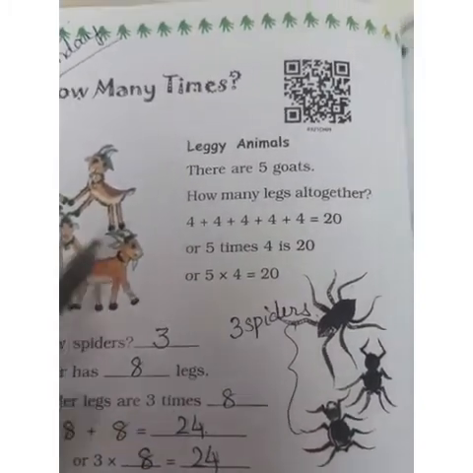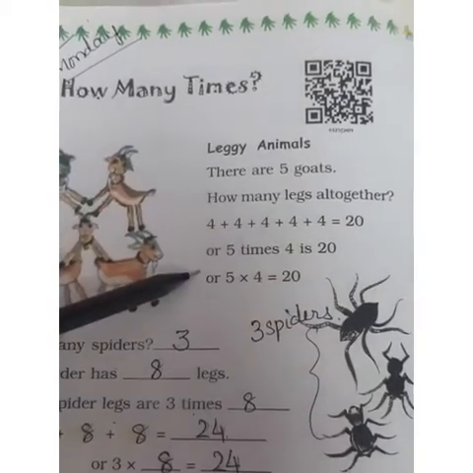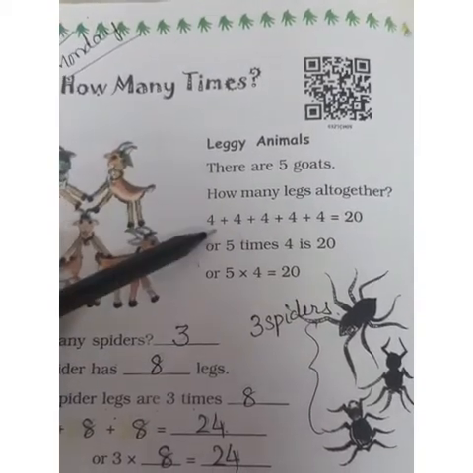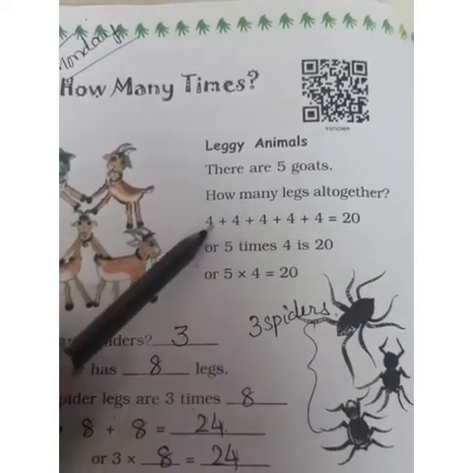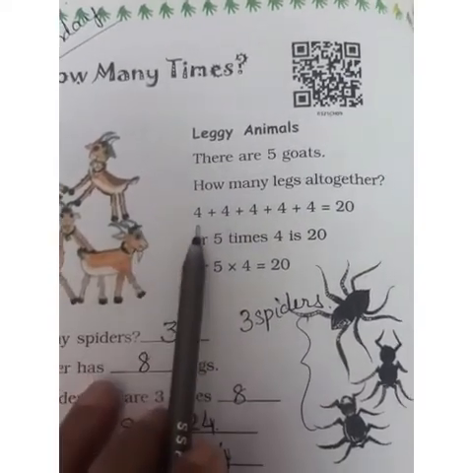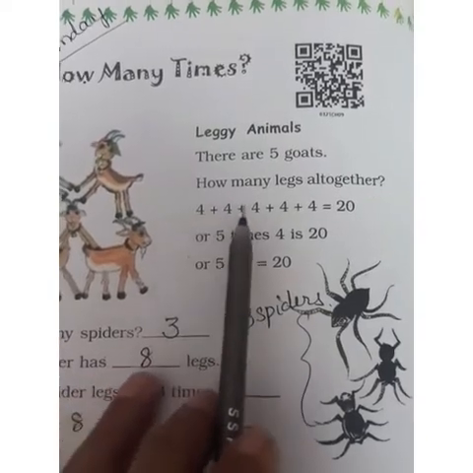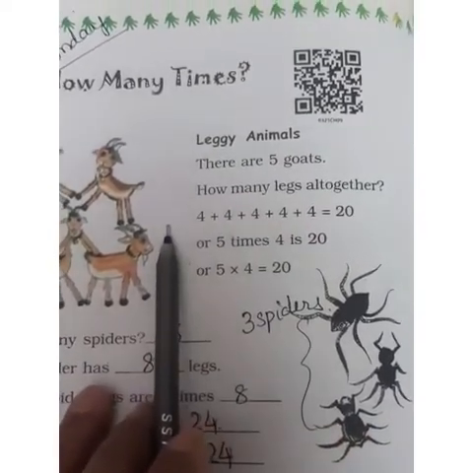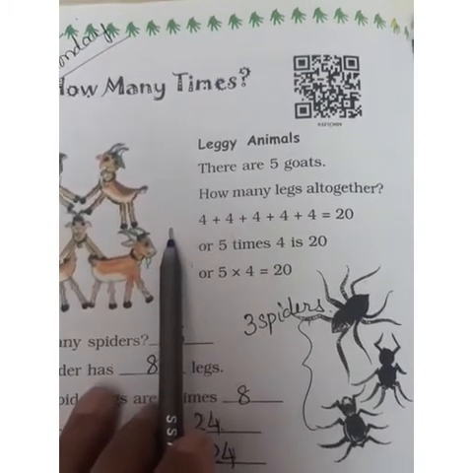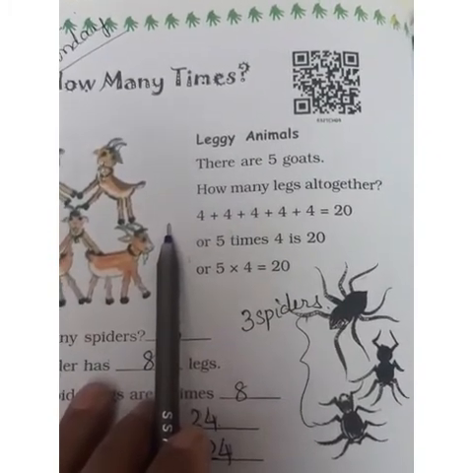That means what you have understood from this example is that when we are adding a number repeatedly at a time, one same number, 4, we have continuously repeated 5 times. 4, 1, 2, 3, 4 and 5 times we have repeated the 4. So in other words we can say that multiplication is a repeated addition.